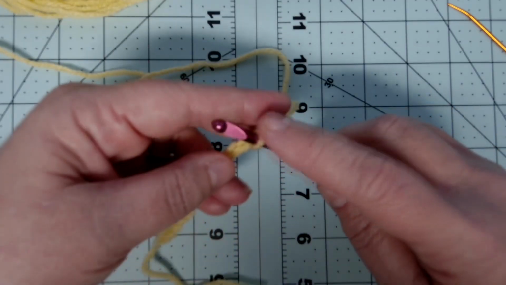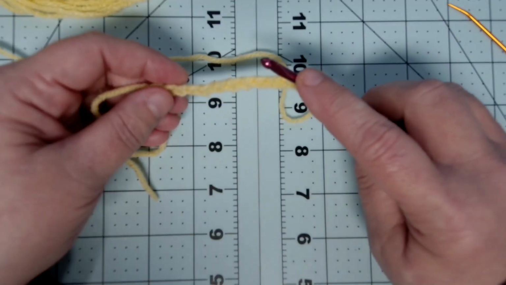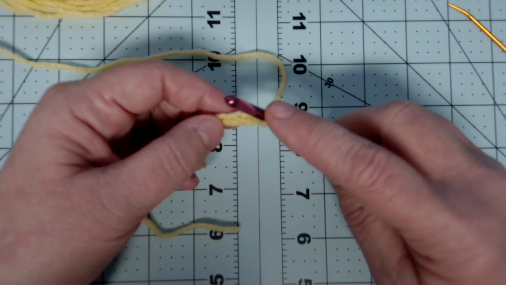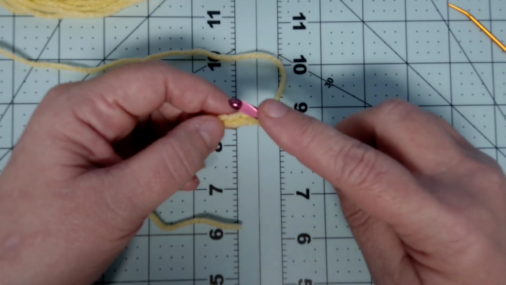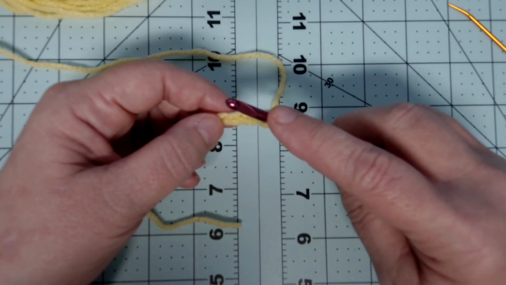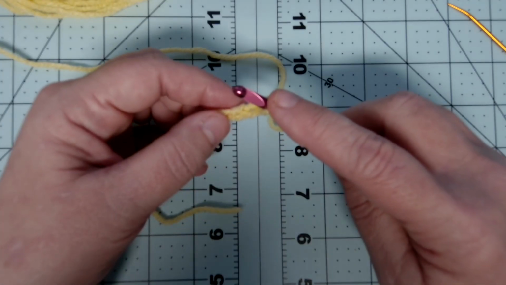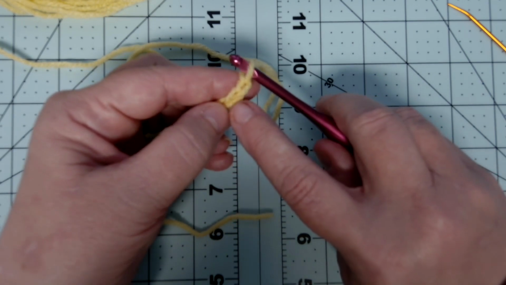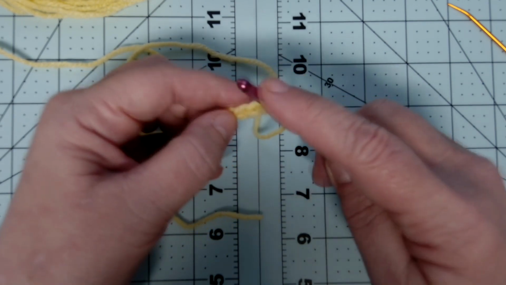Okay. Now, when you go to work a stitch, you're always going to insert your hook from the front of the chain to the back, okay? So for example, once again, we don't work into this first chain from the hook. So we're going to work into this second chain.